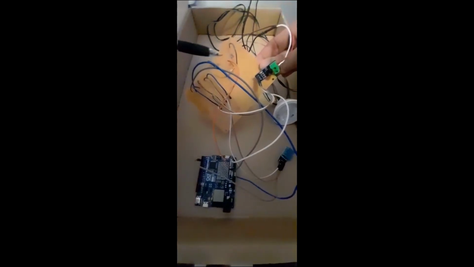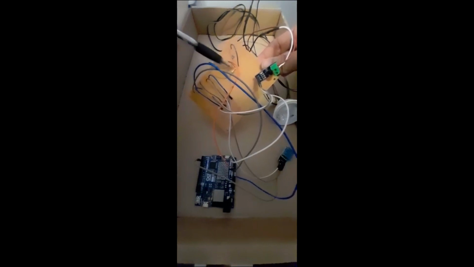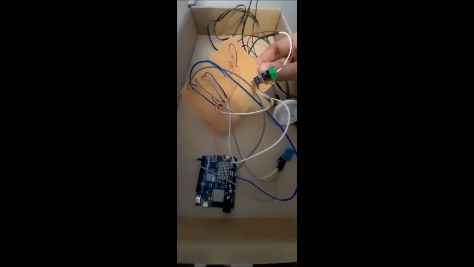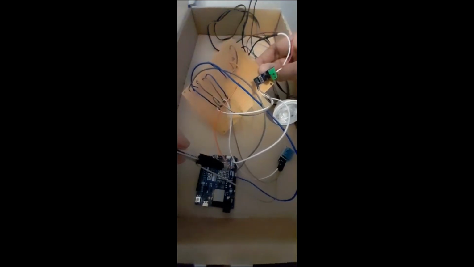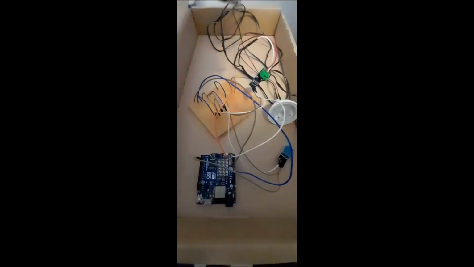photoresistor right here. I have also added a load resistor, which I showed in my previous video, and this one is going into port A4 of the analog pins on my Arduino board. My current sensor is going into port A0, and I'm not showing it here, but my Arduino will be connected by the USB type C cable directly to my laptop.